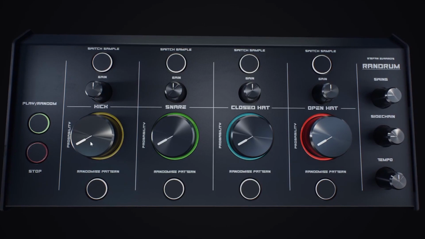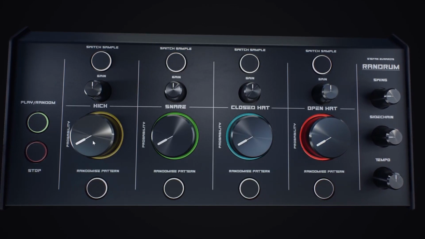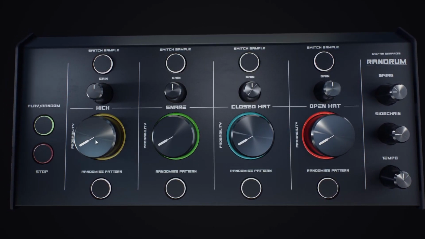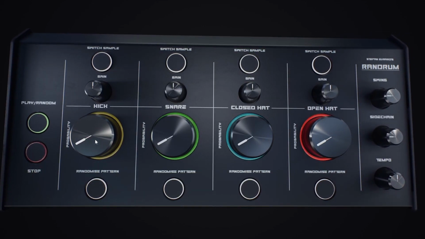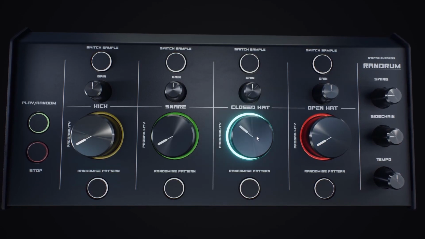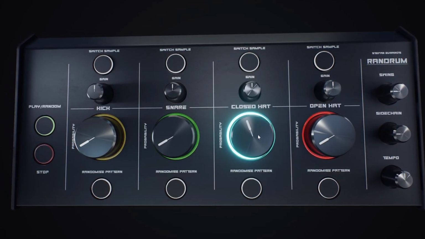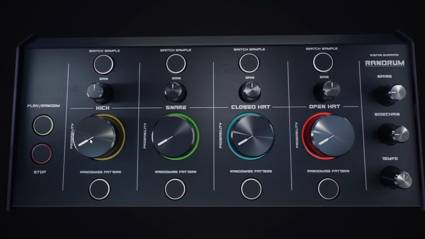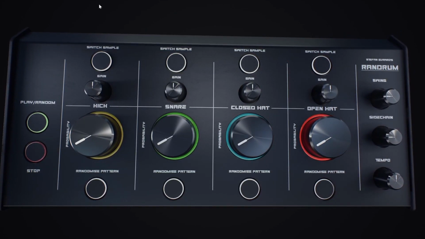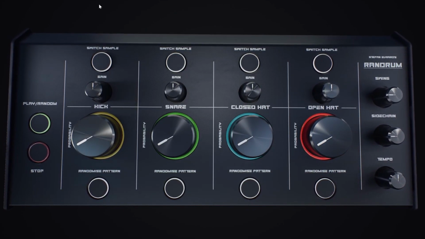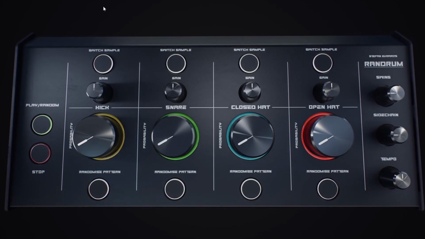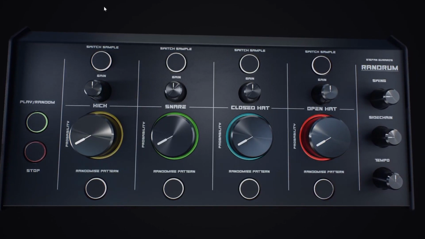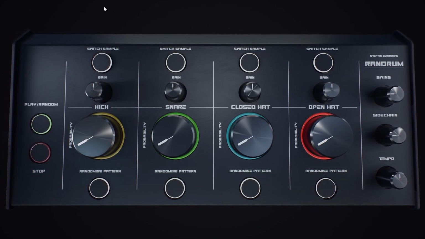So the probability is really just how often that drum will play, what are the chances that it will trigger the sample. And so obviously maybe you want the hat to play more often than the kick, usually that's the case. And yeah, everything is completely randomized, so you might get something very, very bad, very stupid, and sometimes you get something that might give you an idea for more serious music production or something.